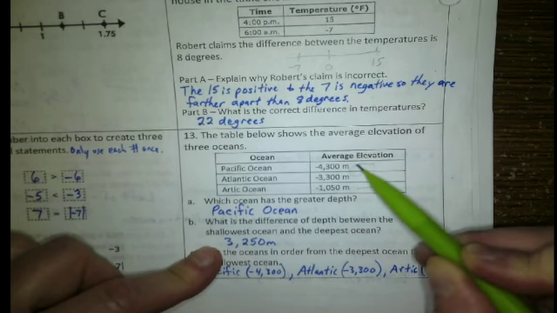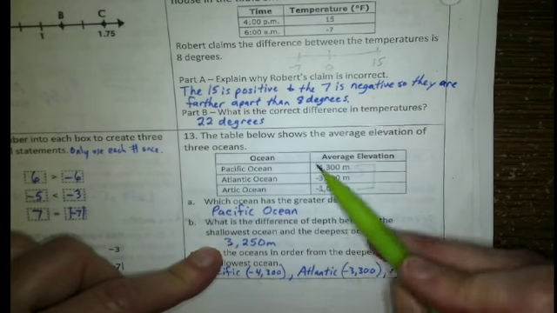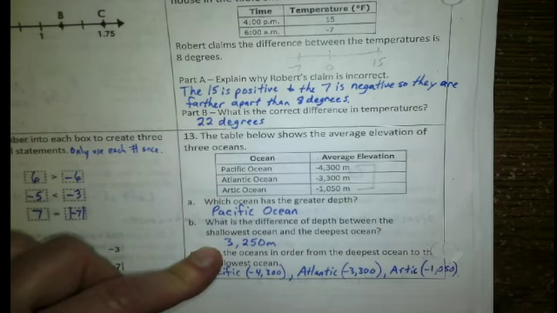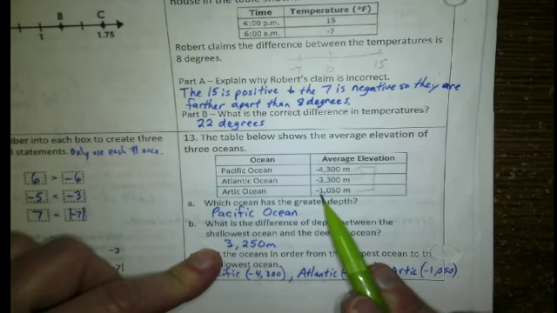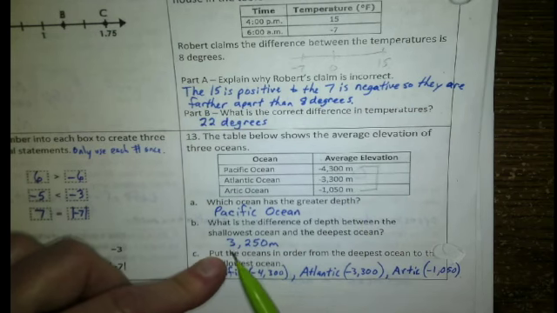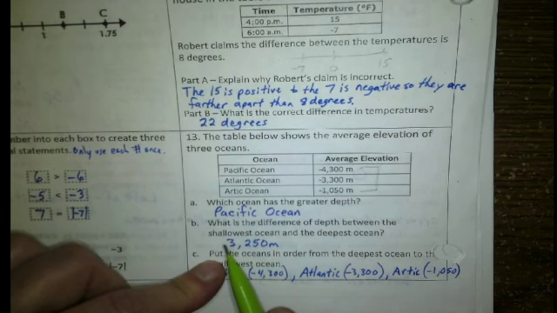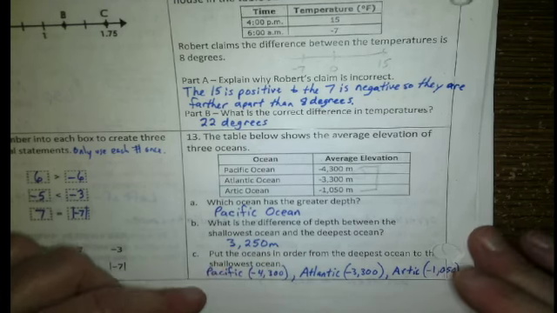When you compare these, you take the absolute value of both. The negative is just telling you that they're below 0. But if you take the 4,300 and subtract the 1,050, the difference is 3,250 meters. You're not going to say that the difference is a negative. Remember, distances between things can't be negative.